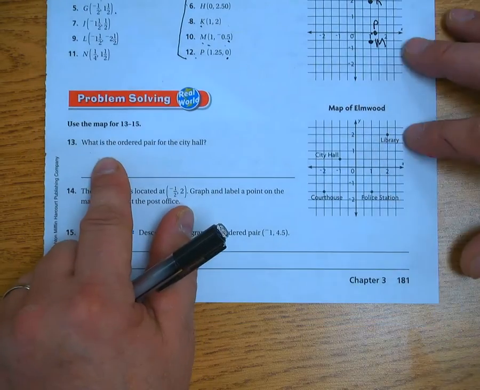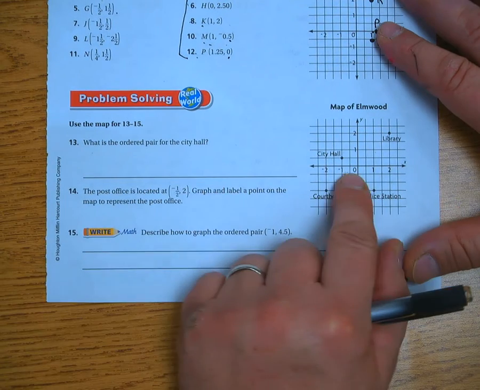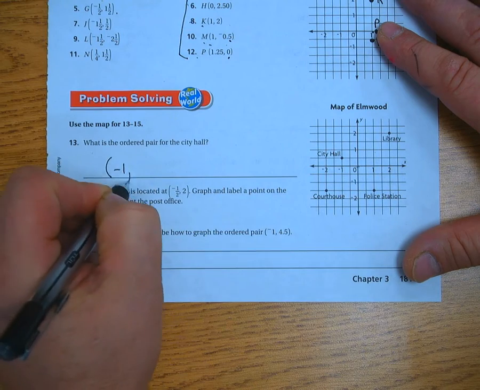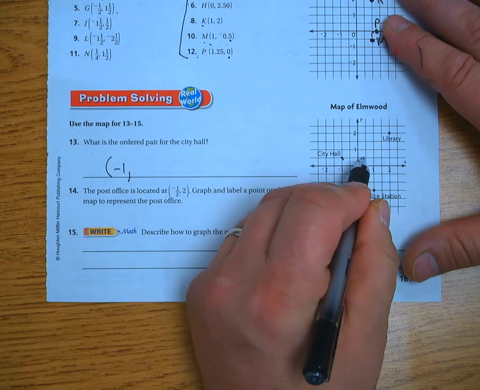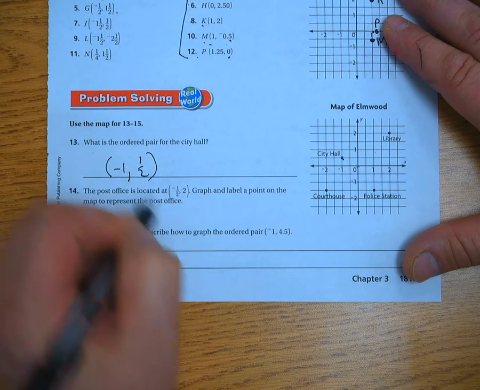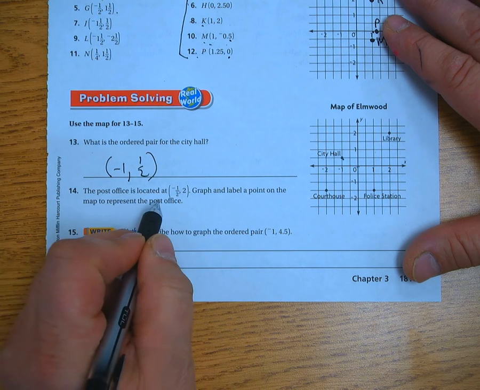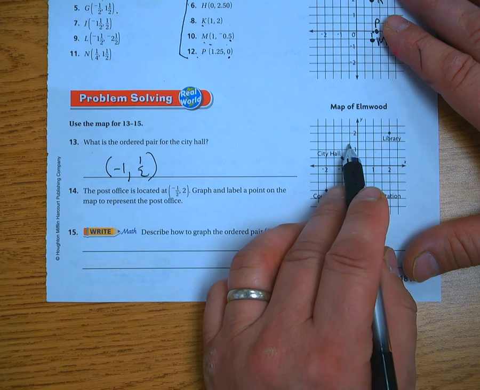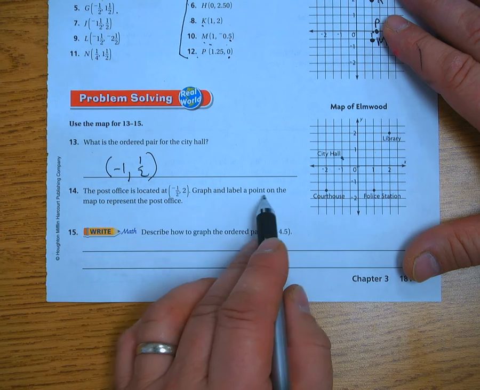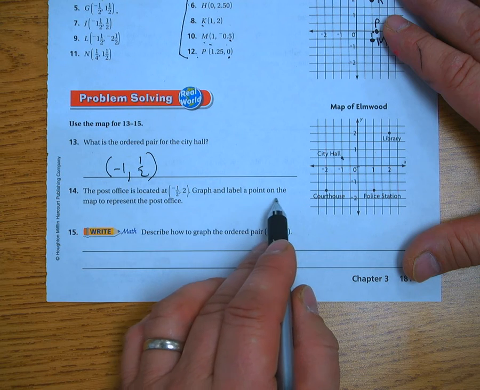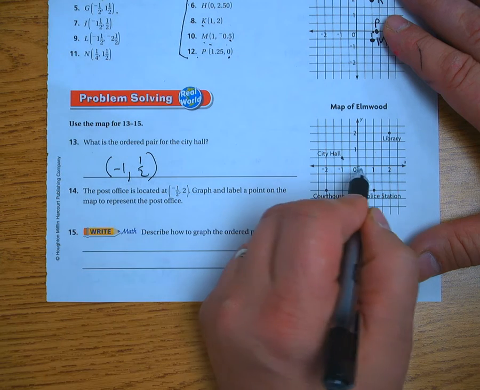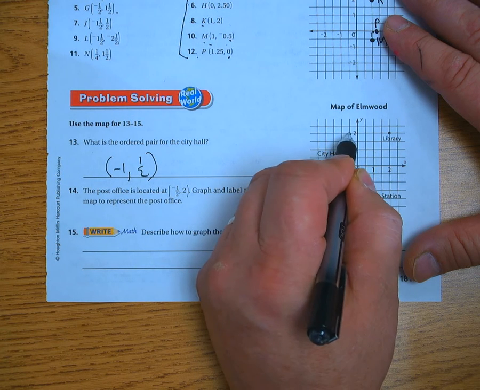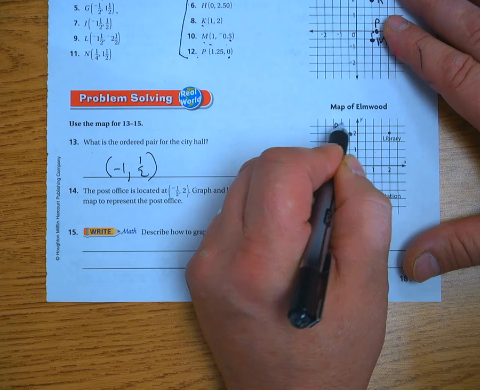I like these here. Right, what is the ordered pair for City Hall? So come over here to City Hall. I go left 1, which is -1, and I go up 1/2. So that's a positive. The post office is located at -1/2. That's backwards. And up 2, because it's +2. Graph and label a point on the map to represent the post office. So backward or left 1/2, up 2. I'm guessing we're going to put on post office.